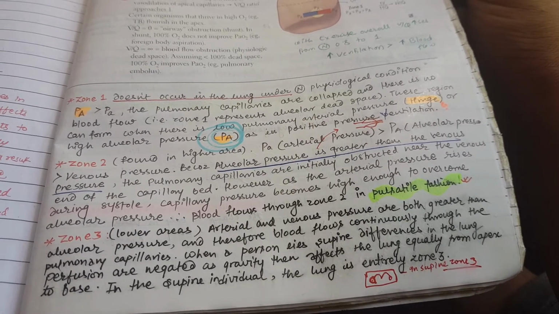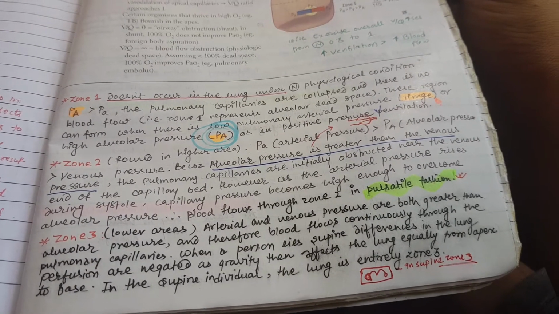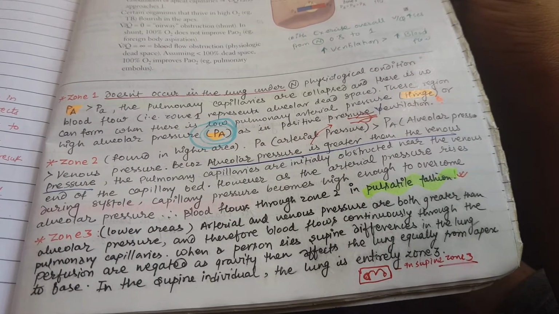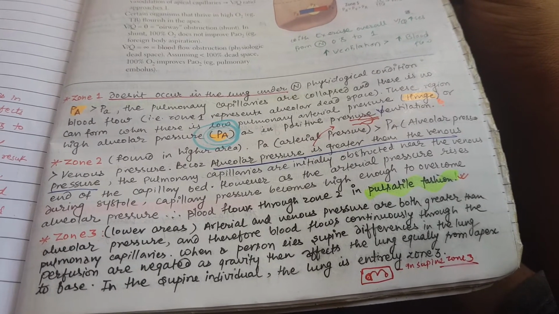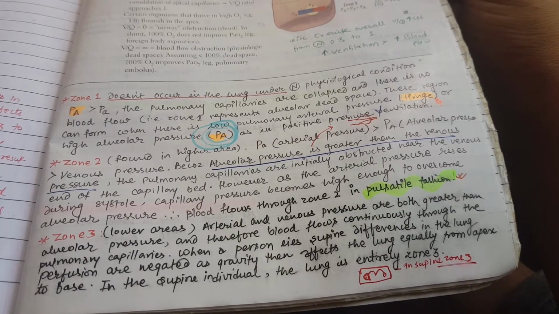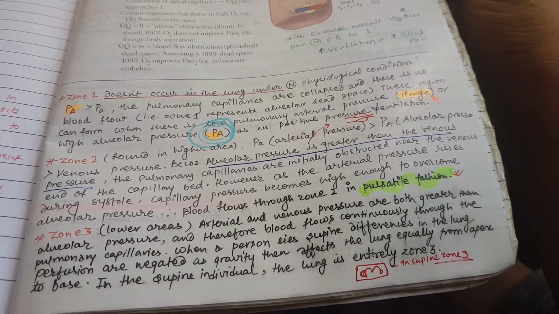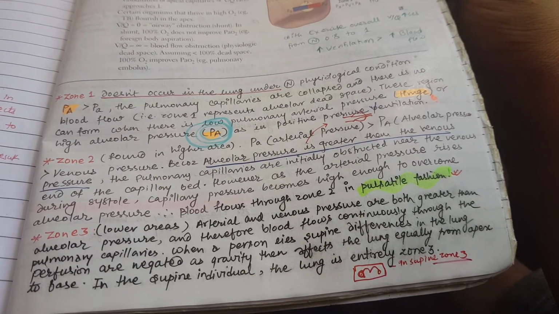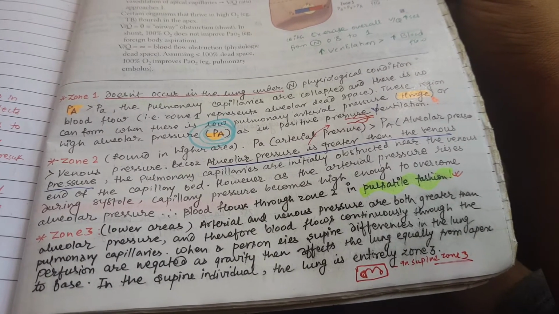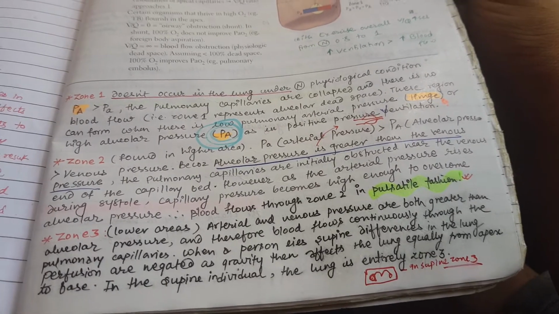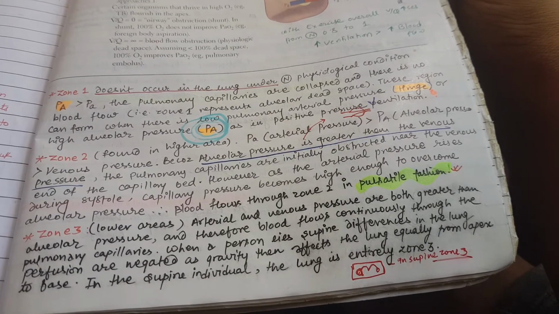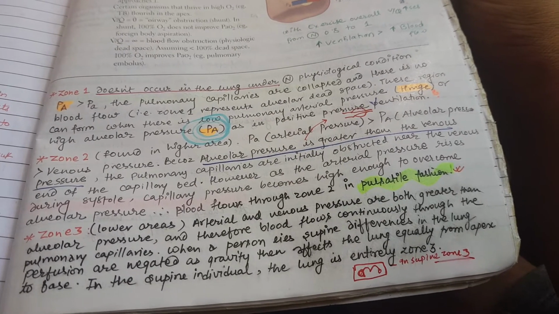I want to repeat it. Zone will remind you of the position of the alveolar pressure in the hierarchy. In zone 1, alveolar pressure will be high. In zone 2, alveolar pressure will become second, and in zone 3, alveolar pressure will be the least. Now talking about zone 2, found in the higher area, the arterial pressure is more than the alveolar pressure, which is more than the venous pressure.